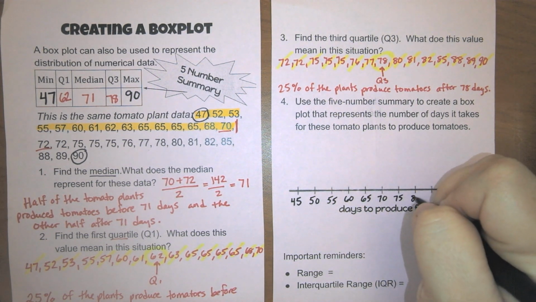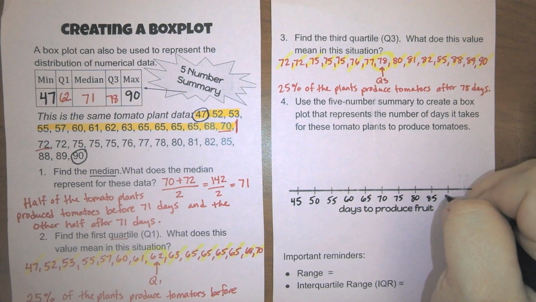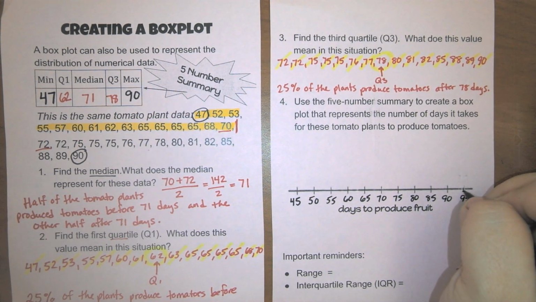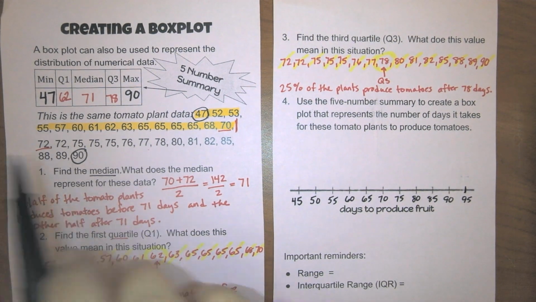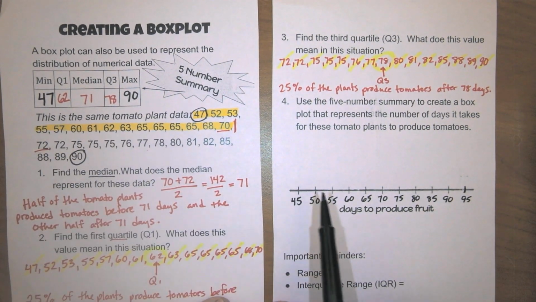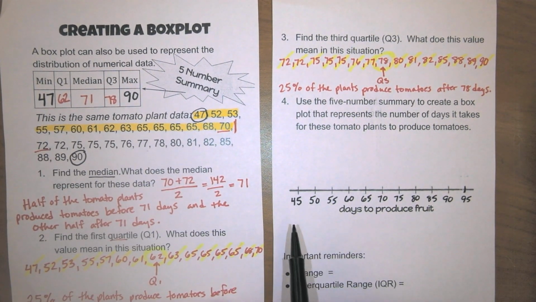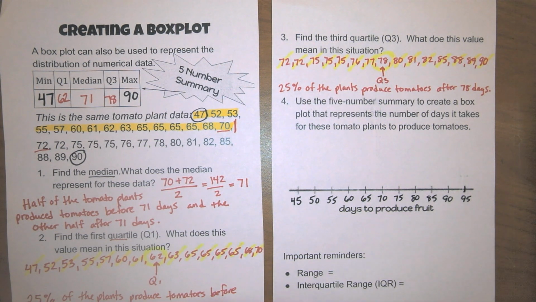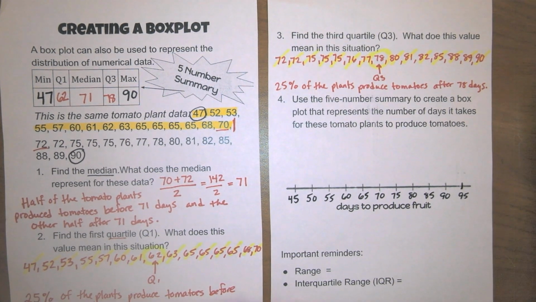I believe we can fit up to 95 here. And that's okay that we go a little higher than we need. We just need to make sure that we can display the numbers. So I can display 47 even though it's not a number on my number line. You could have started with 47 if you wanted and counted every 5, like 52, 57, if it doesn't bother you to have odd numbers like that.